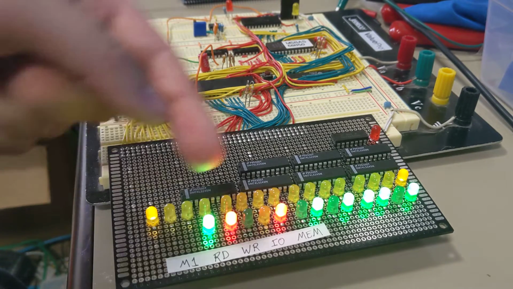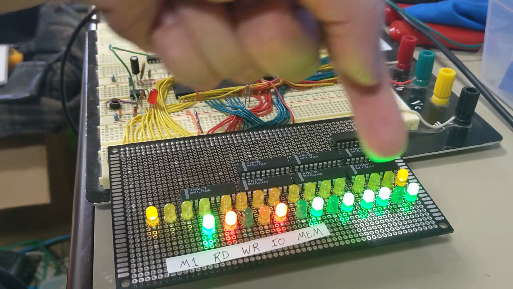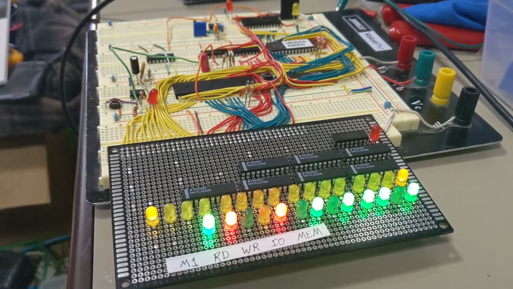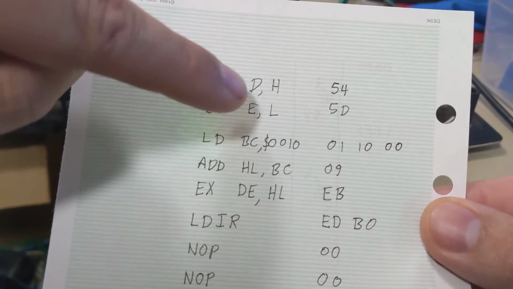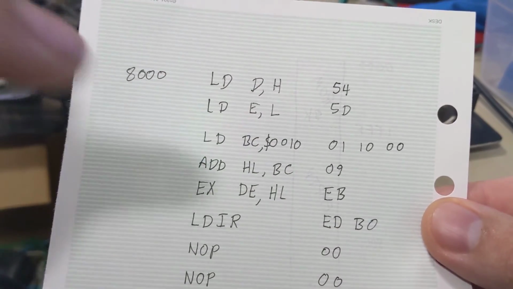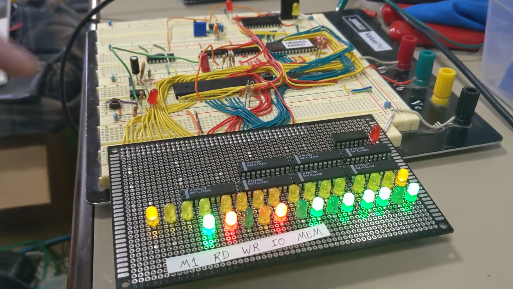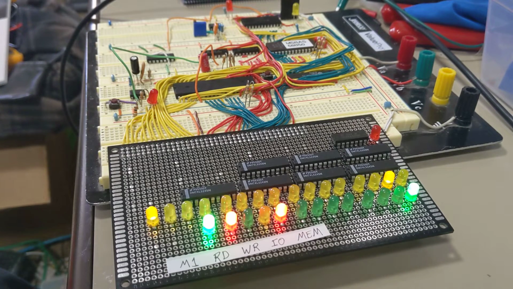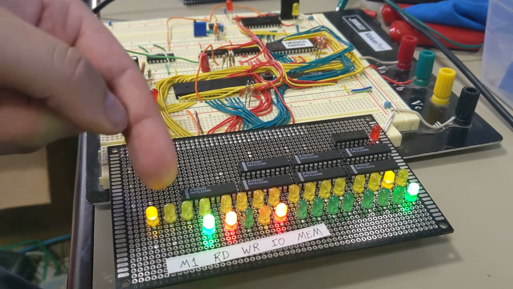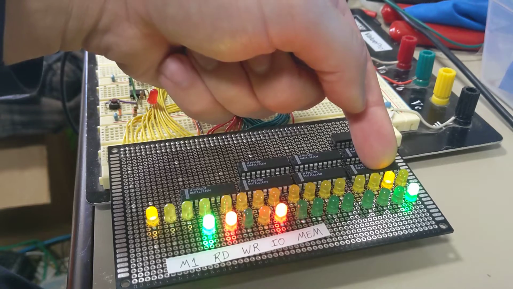And we're now doing the same thing, except we're at 5D, and so we're copying from L to E, right? And so those two commands have copied HL. Looking at our program here, these two commands have copied HL into DE. And so now both HL and DE point to the beginning of our program. All right, next instruction. So we're now at 8002.